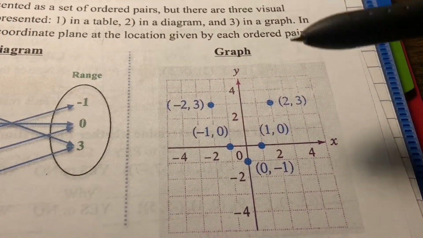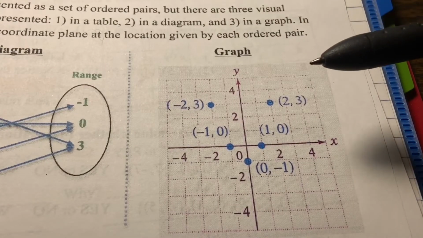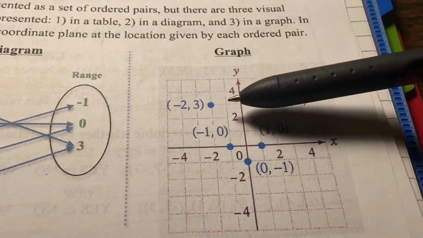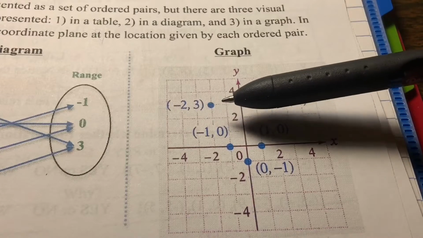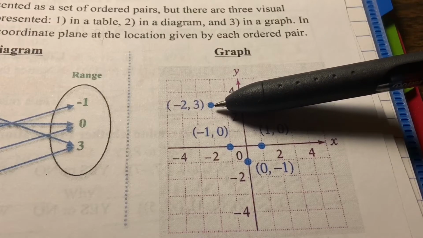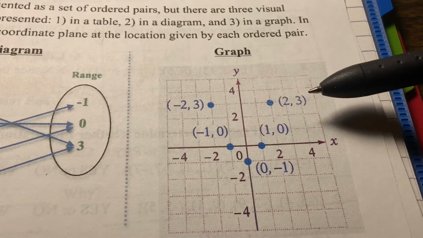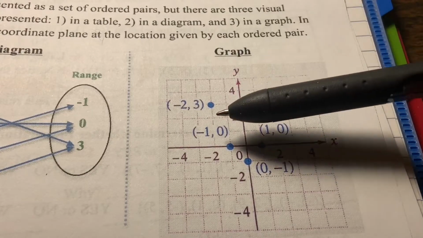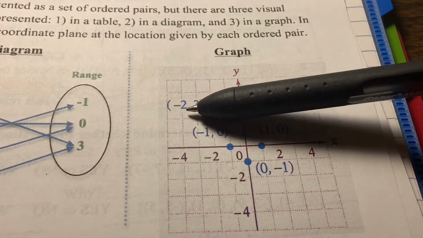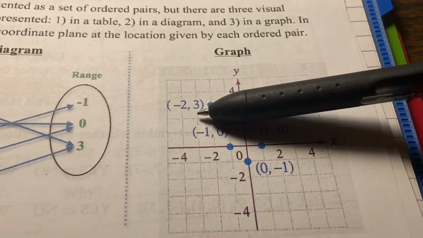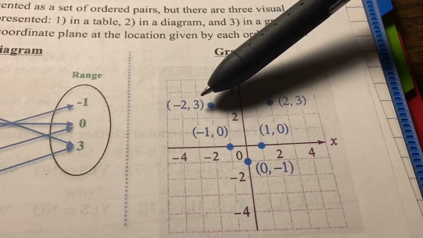Now, again, all 3 displays represent the same relation. So notice I have my coordinates, -2, 3, and I have a point on this graph, which is known as a coordinate plane. Another word for coordinate plane is Cartesian plane. And that point represents the location of these coordinates. So the first number is the x, the second number is the y.